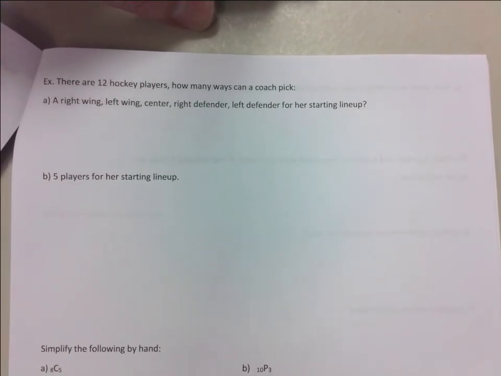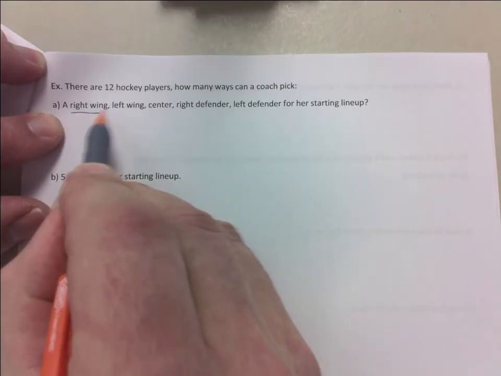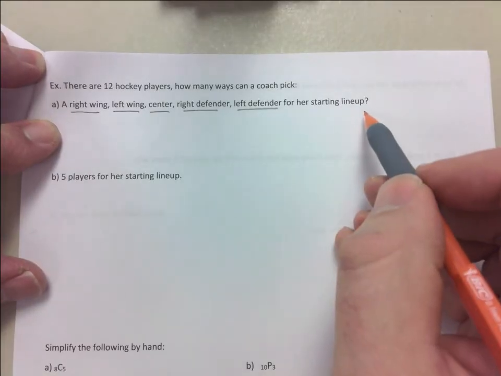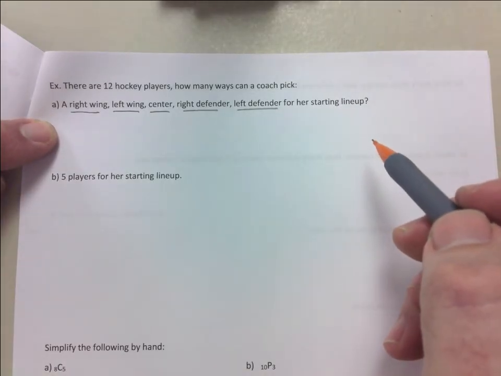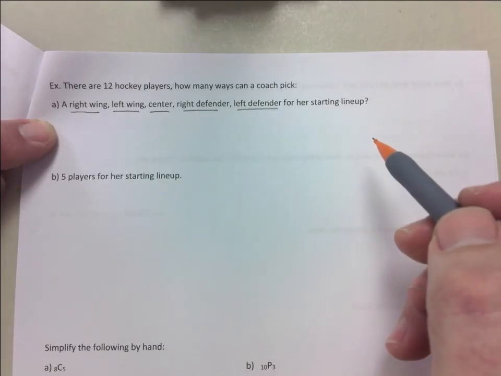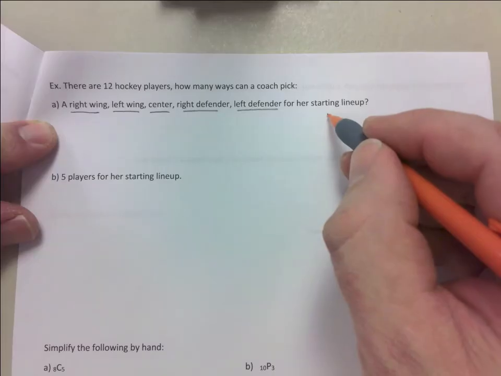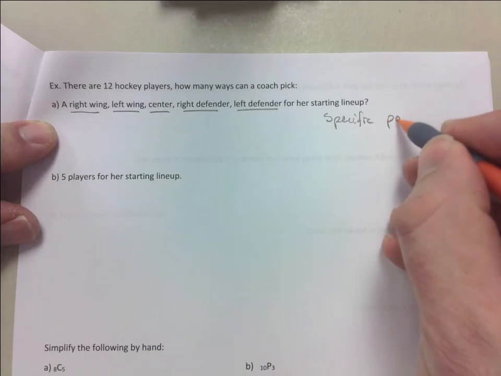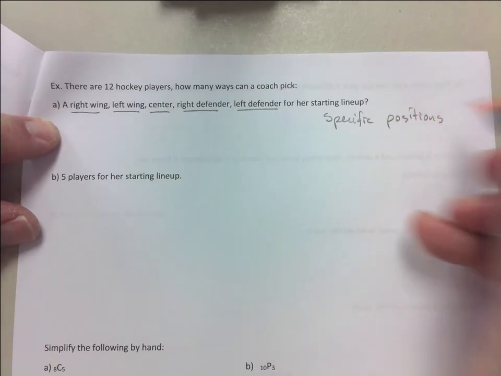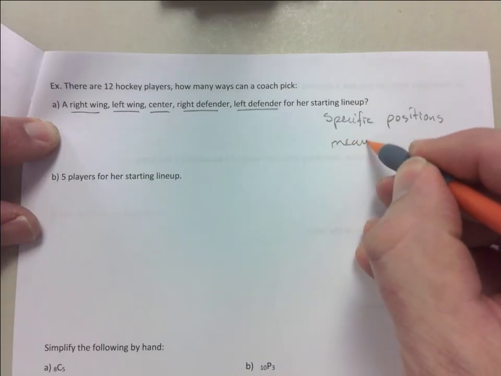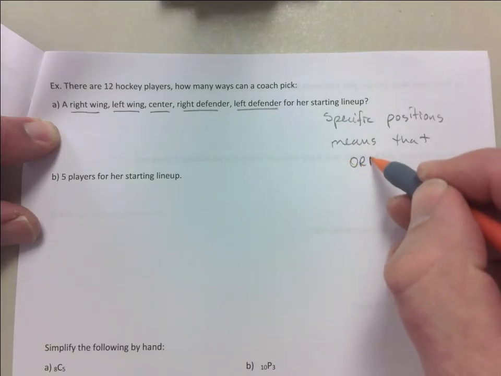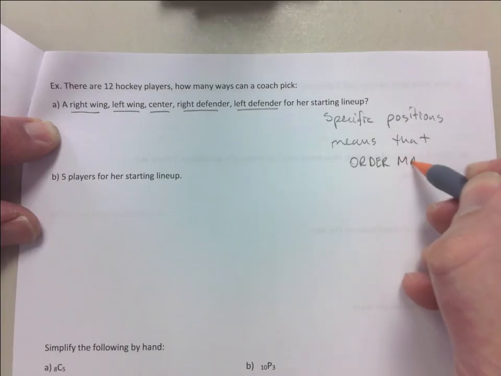There are 12 hockey players. How many ways can a coach pick a right wing, a left wing, a center, a right defender, and a left defender for her starting lineup? And before you panic, it's like, I don't know anything about hockey, why do you make me do this? What's specific here is, add this to your notes: specific positions means that order matters.